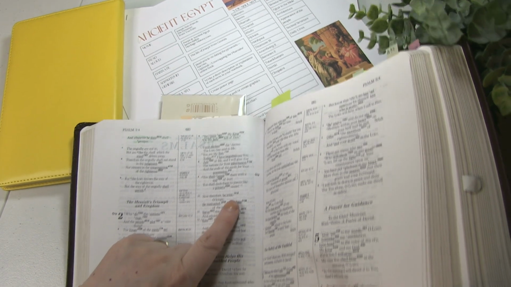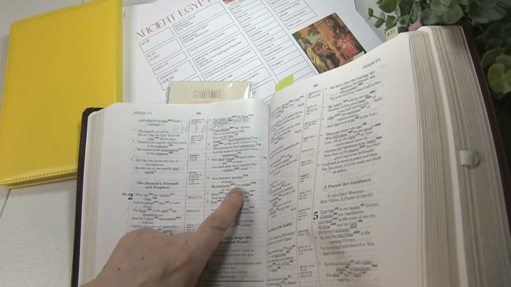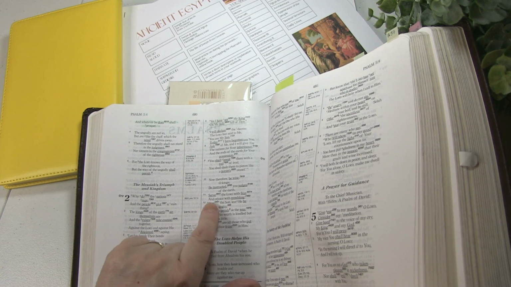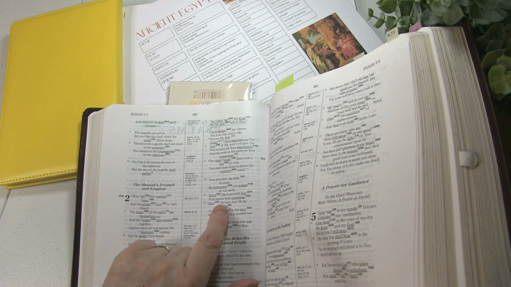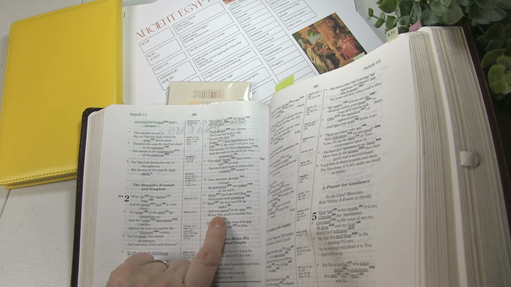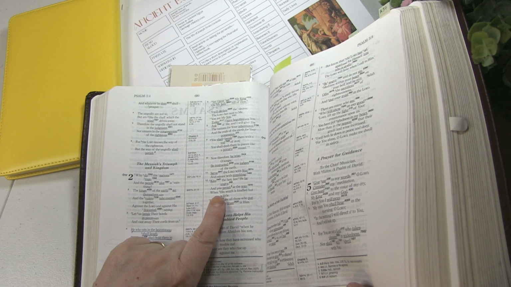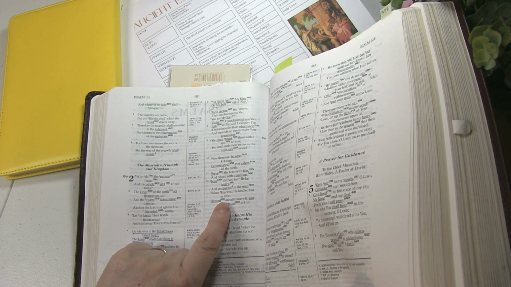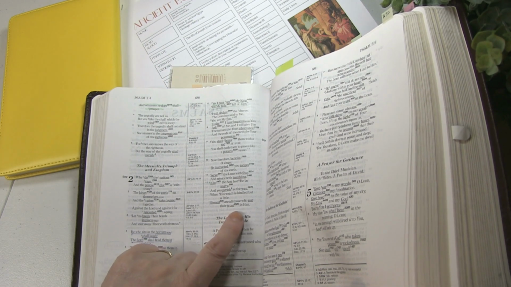Now therefore be wise, O kings. Be instructed, you judges of the earth. Serve the Lord with fear and rejoice with trembling. Kiss the Son, lest he be angry, and you perish in the way when his wrath is kindled but a little. Blessed are all those who put their trust in him.